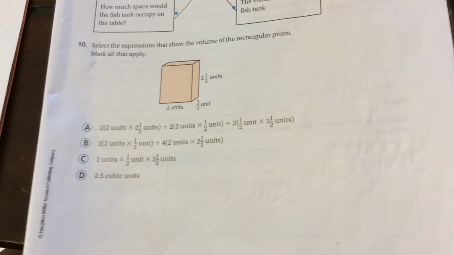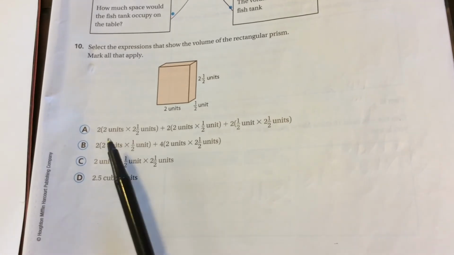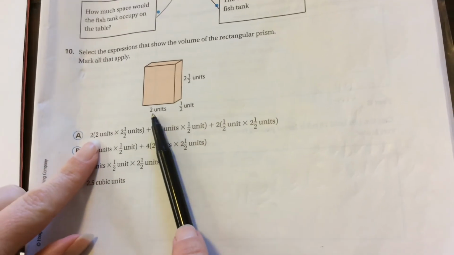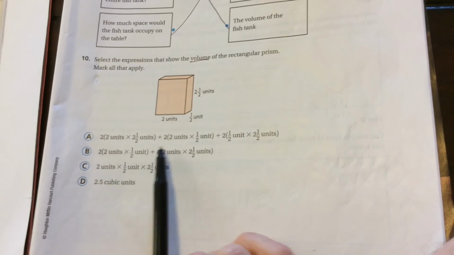Question number 10. Select the expressions that show the volume of the rectangular prism. Mark all that apply. So this first one says 2 times 2.5, and there's 2 of those. It wants the whole surface area. What does it say? It wants the volume. The volume. So this one would be surface area. This would not be volume, so that's not correct. This next one says 2 times plus 4 times, no, that's not correct either. This one would be correct. It would just be 2 units times a half unit times 2.5 units, so C is right.